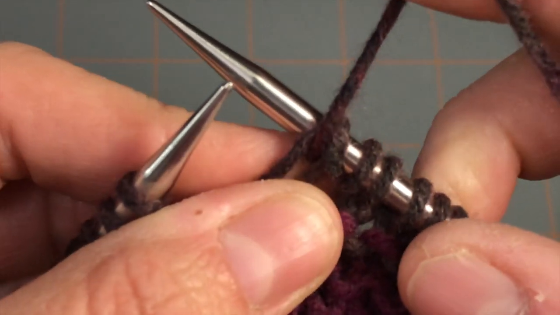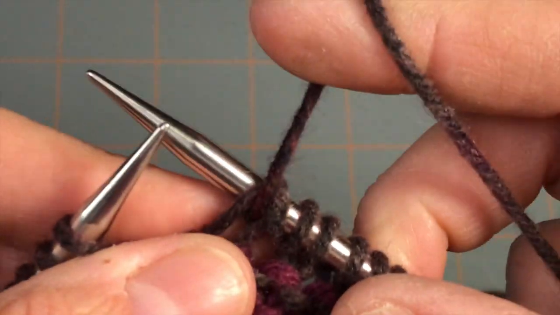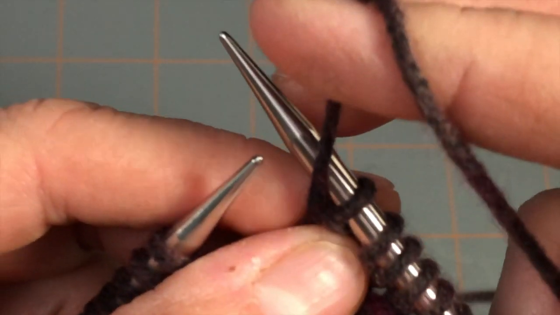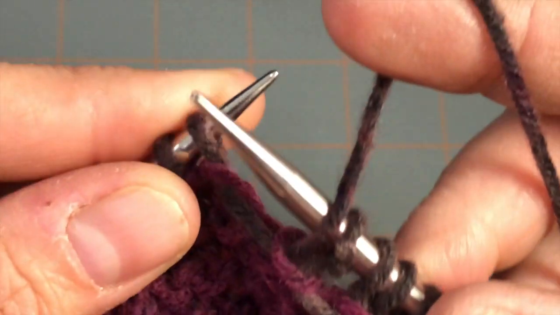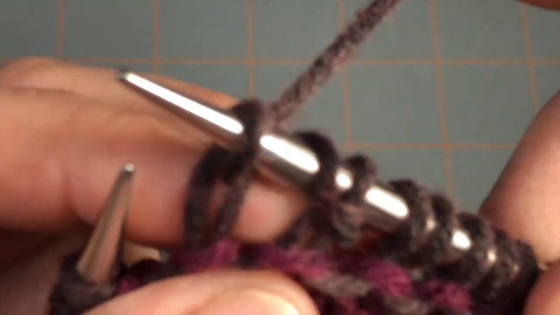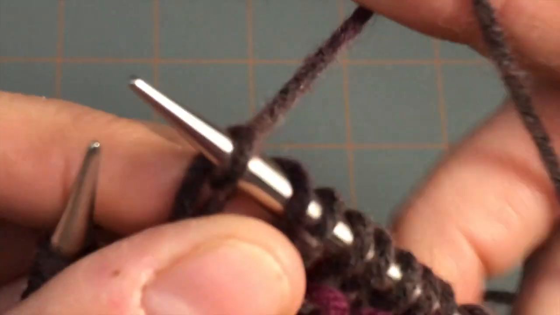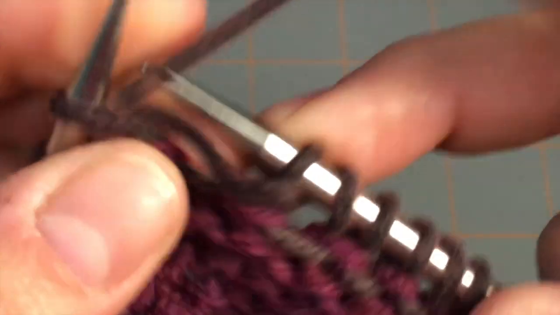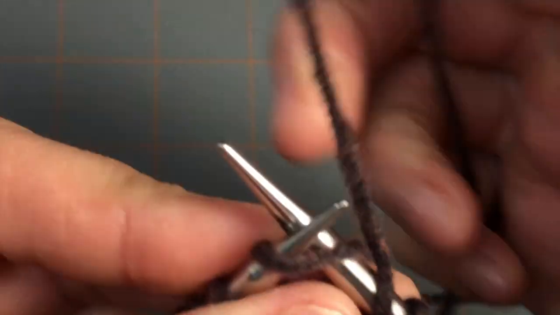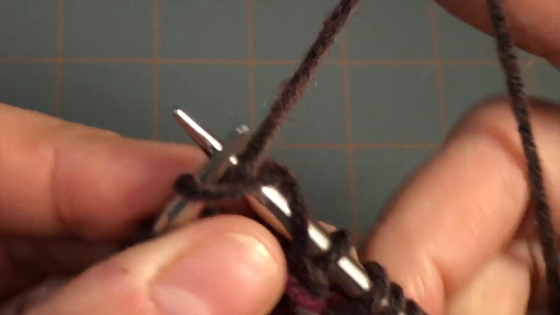Okay, so now if we're going from a purl stitch to a yarn over, you already have your yarn in the front, you can just lay it over and do your knit if that's what's next. See there? You don't have to wrap around again. Your yarn is already coming from the front, so you can just kind of lay it over and your yarn's in the back in preparation for your knit stitch.